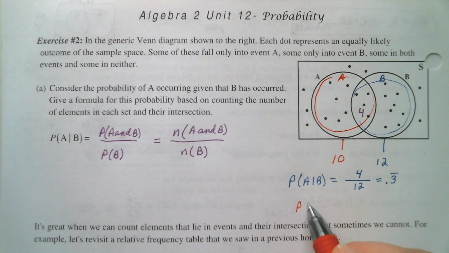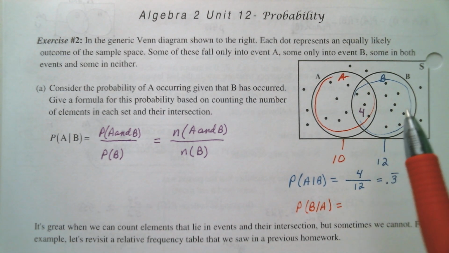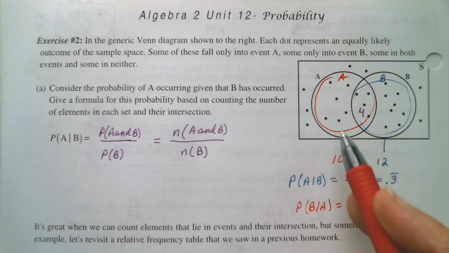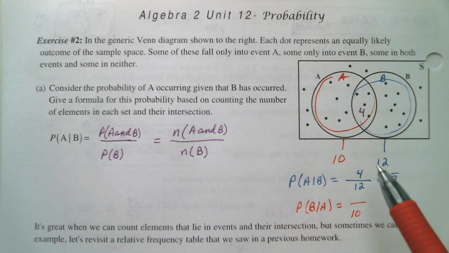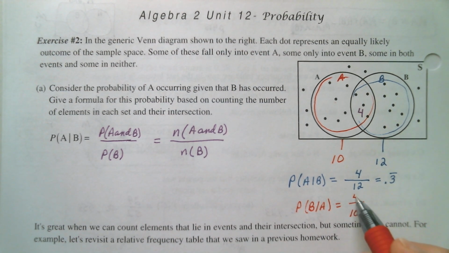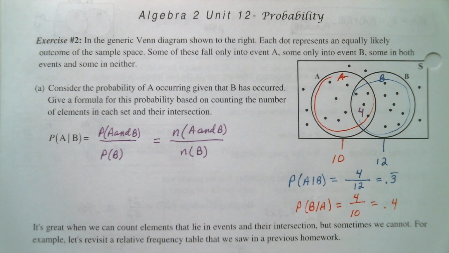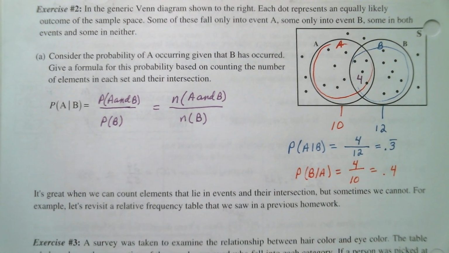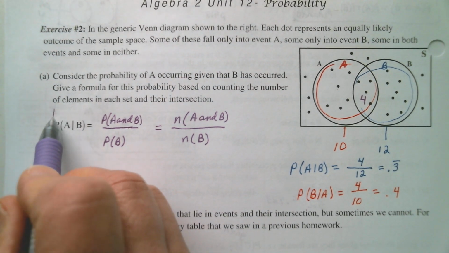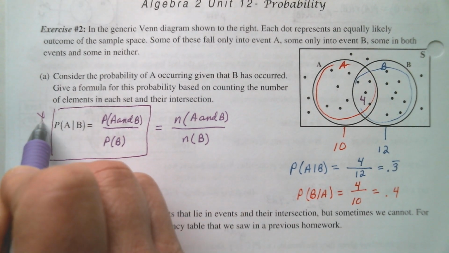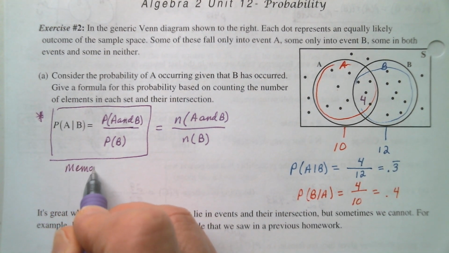And the probability of B given A. Given that A has occurred, we're only looking at the dots in A, which there are 10, so the probability of B happening is 4/10, which is 0.4. So if I go back here, this is actually our formula, the conditional probability formula, which you have to memorize. I think it's typed out on the next page.